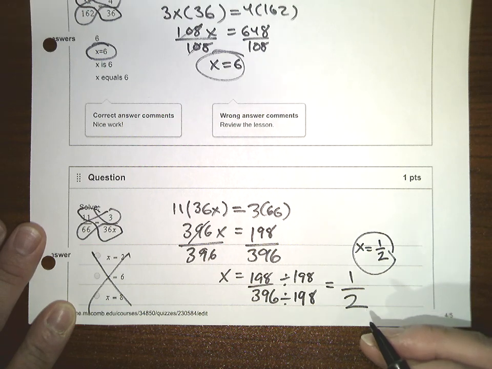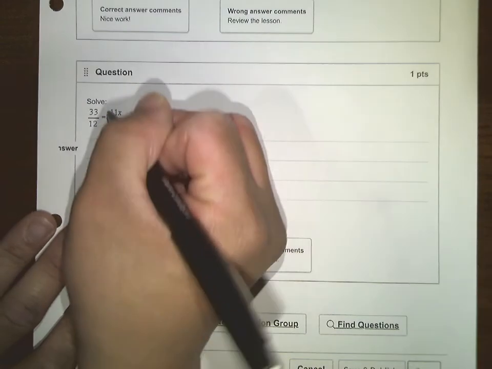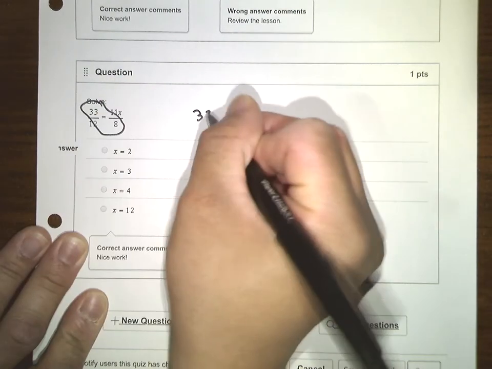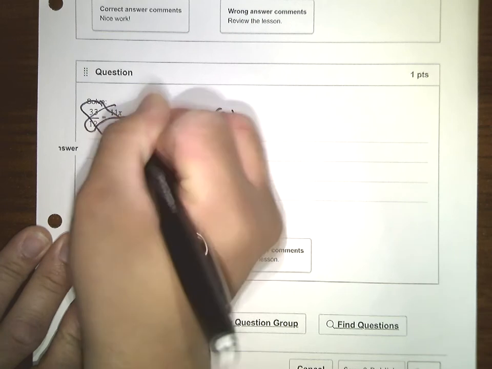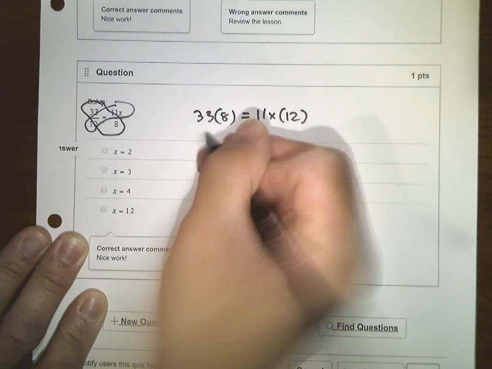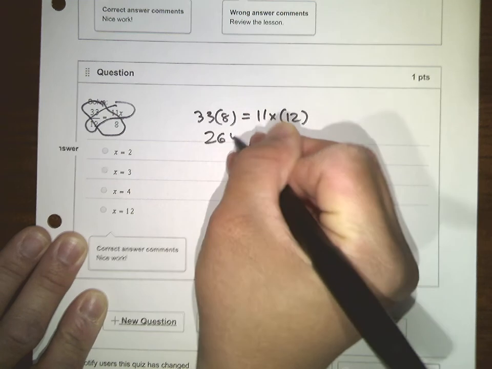So let's try another one here. So here we go. Let's solve this proportion here. So let's cross multiply. We have 33 times 8. That's equal to 11x times 12. So 33 times 8, that's going to be 264.